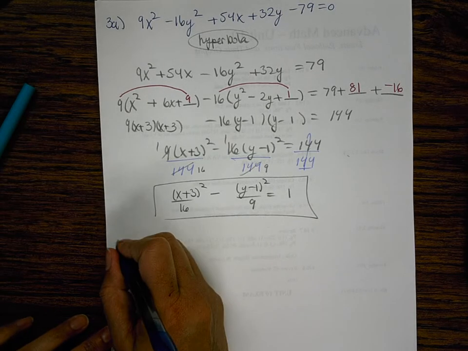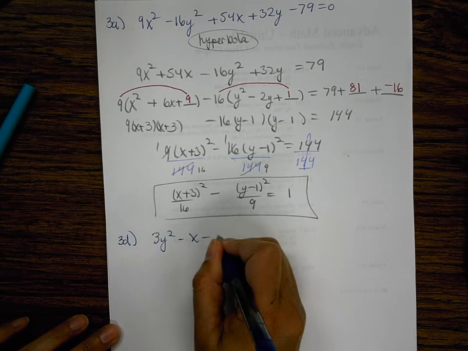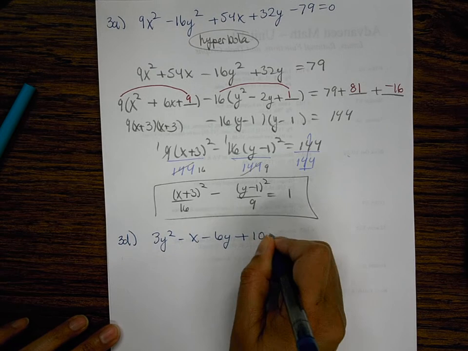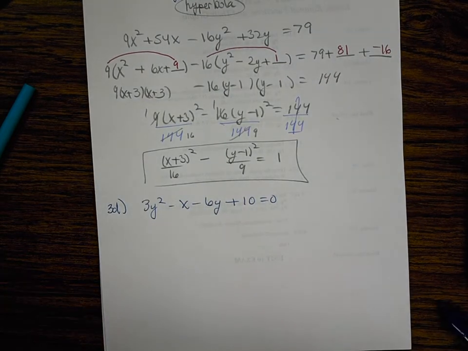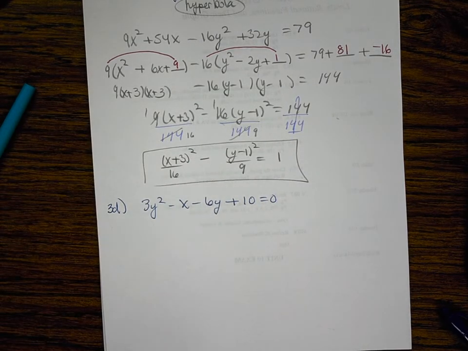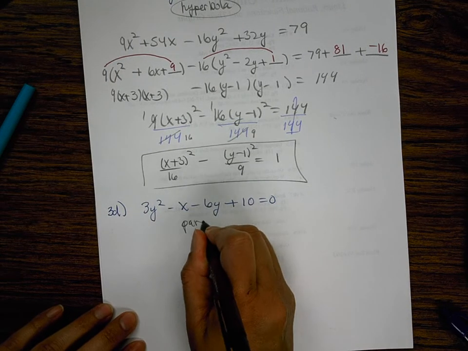3D, 3y squared minus x minus 6y plus 10 equals 0. Okay. What's the shape? First thing, and I've said this in previous notes and homework questions, if there's only one squared, it's automatically a parabola. So before going any further, acknowledge it is a parabola.